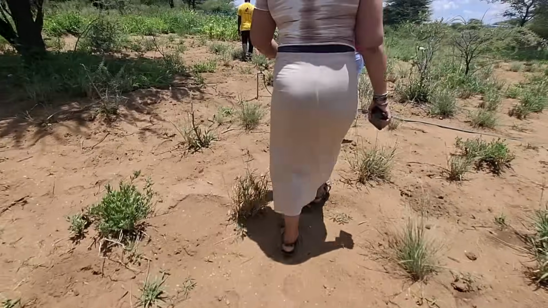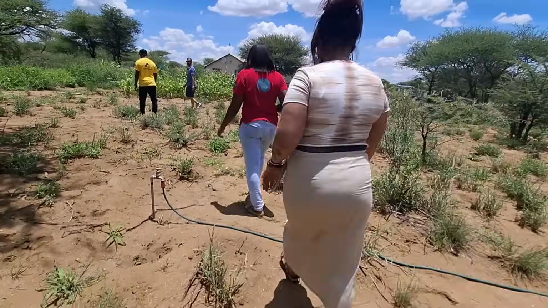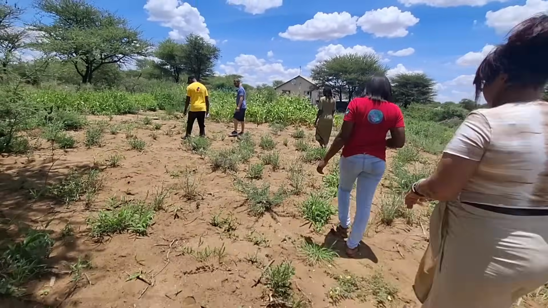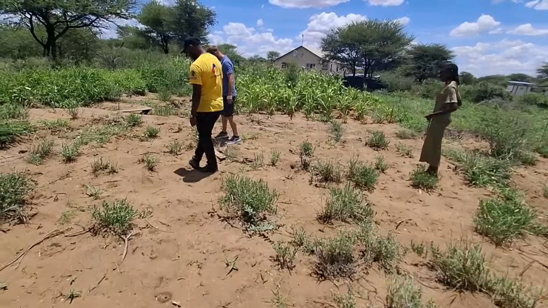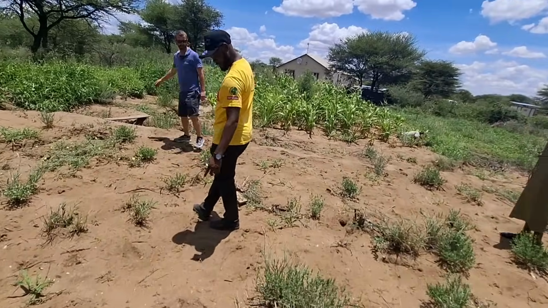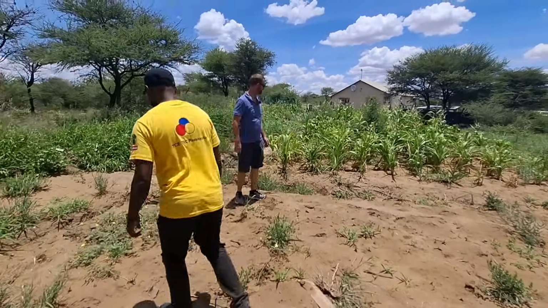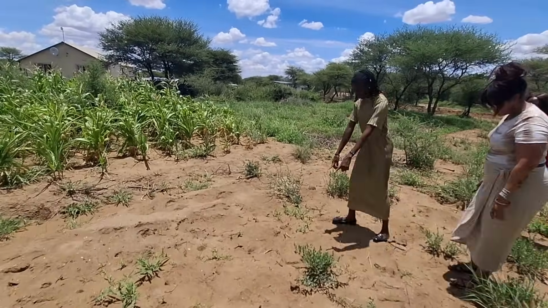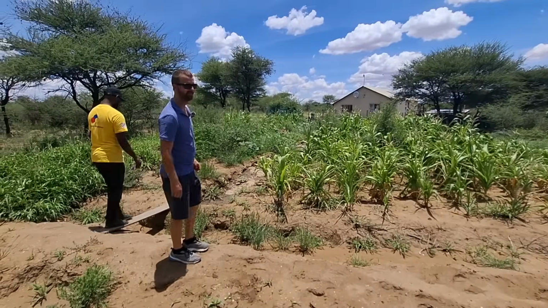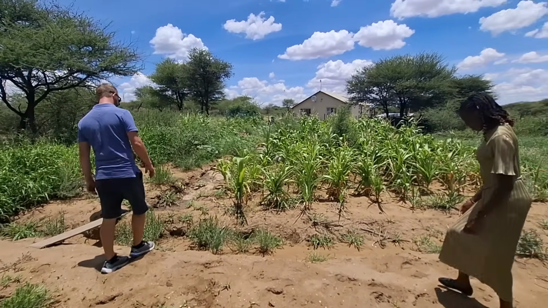So here we did an interesting experiment. Lucas, what do you see? The beans. Beans, yeah. I don't think next year we'll have two little beans. We'll have enough. Everywhere, yeah. Whole farm full of beans.